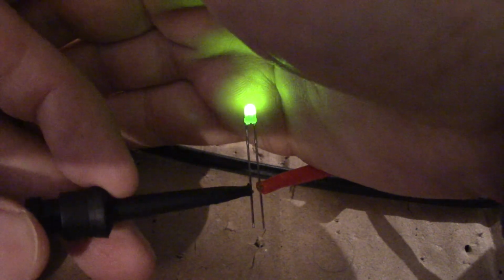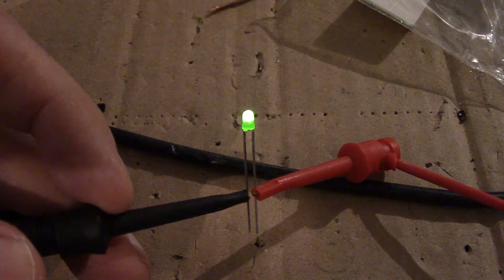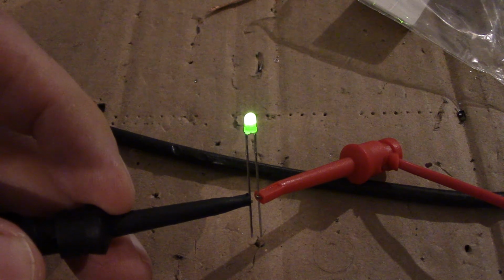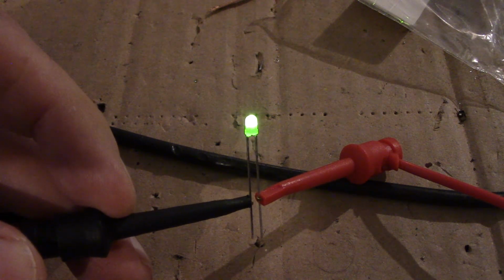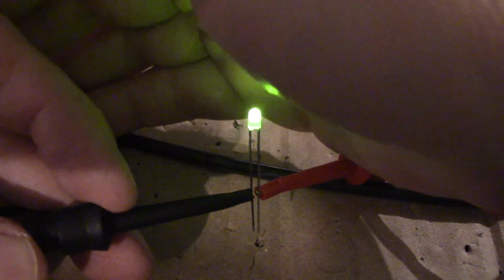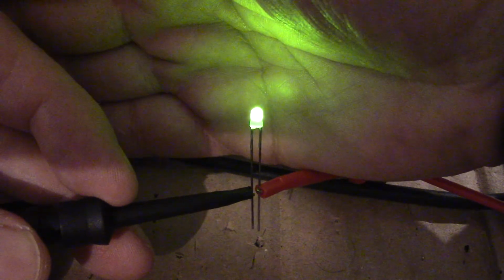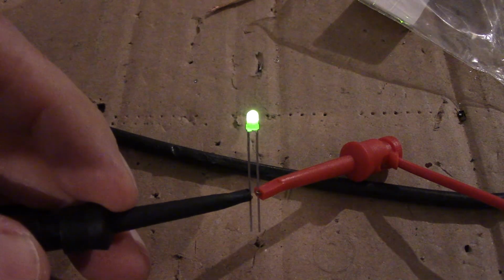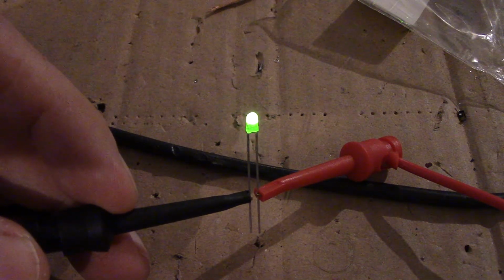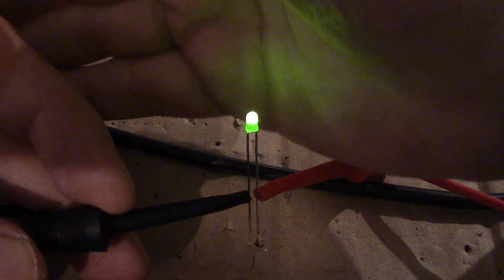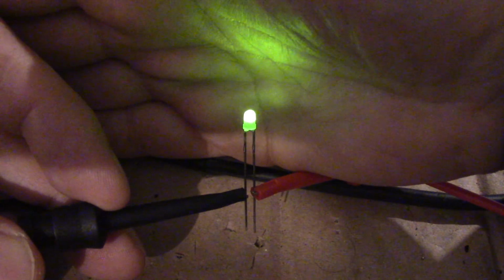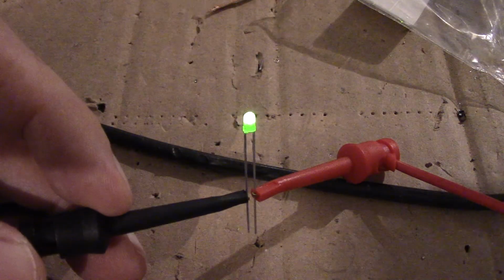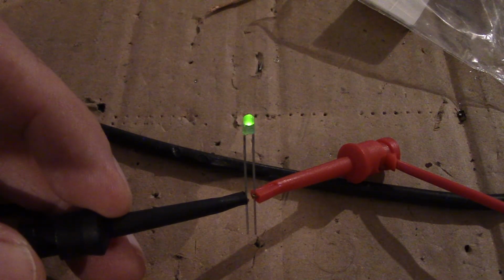But you'll notice if I crank up the voltage on this a little bit more, and now I'm at about 2.3 volts, and you can see there's the 2.3 volts, and if I take this back down to 2 volts and look at the intensity difference, there's 2 volts, and then we're going to do 2.3 again.